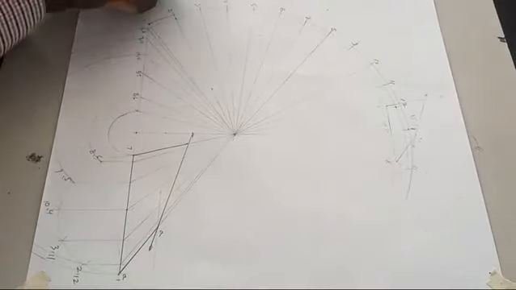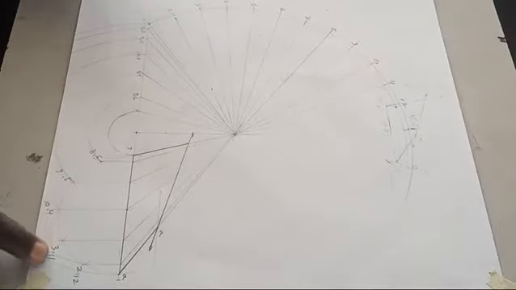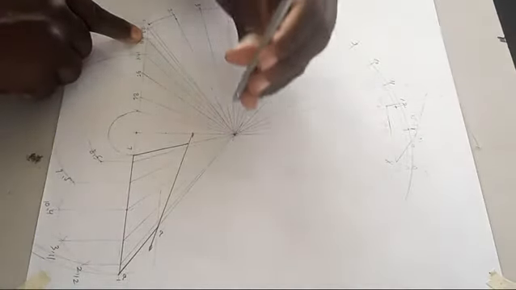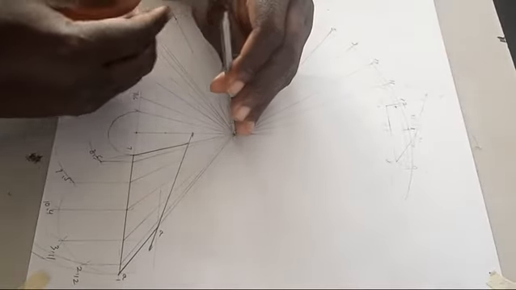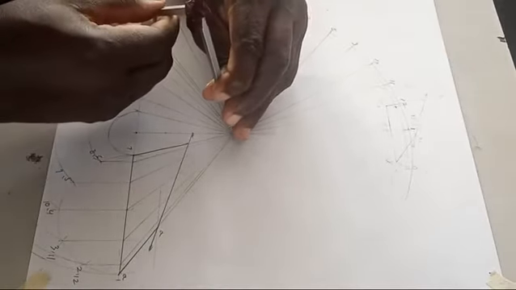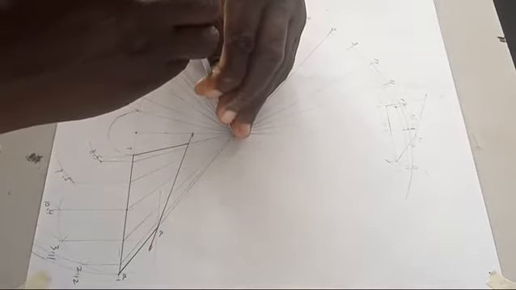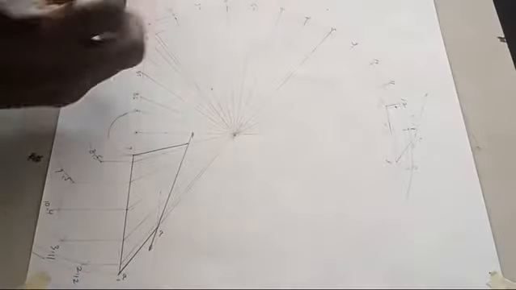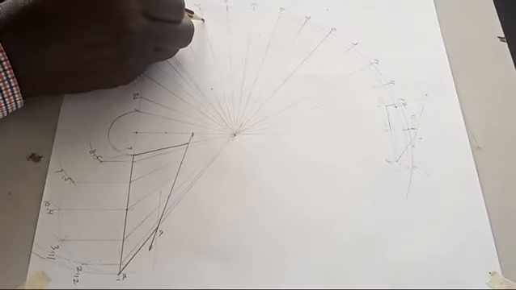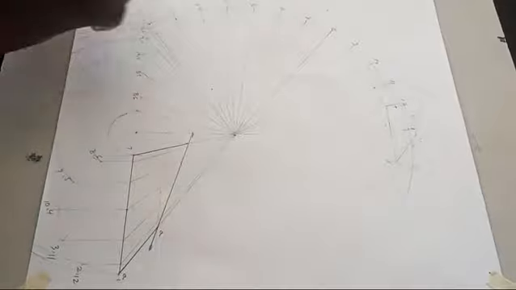And 12. Now the next one is 3 and 11. This is the true length. Put it here. Extend it to 3 and 11. This is 3 and 11. Come to this point. Draw the arc. That's for 3 and 11. 3 is here, and 11 is here. You can see 11 here.